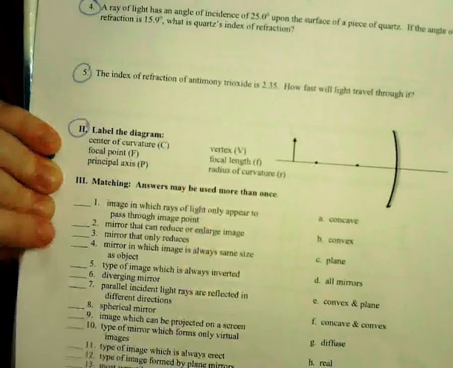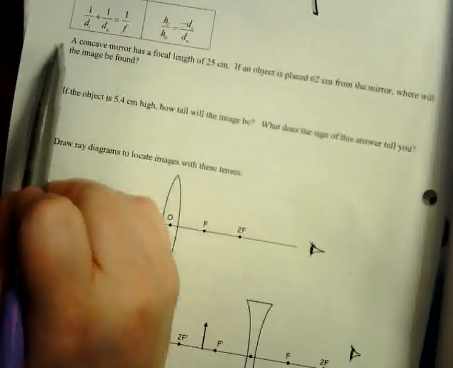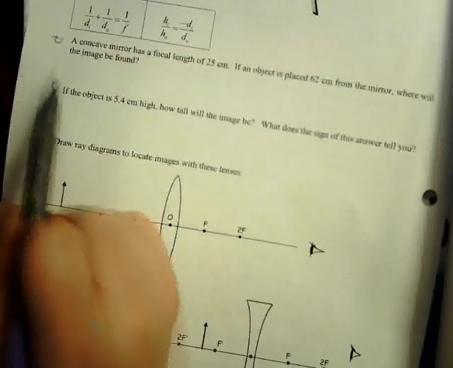But there are 2 math problems here, and we'll look at labeling that diagram. And then there's 2 math problems here that I will work as well.